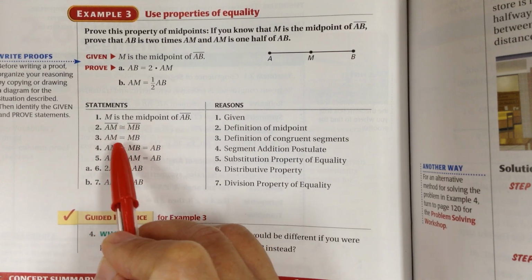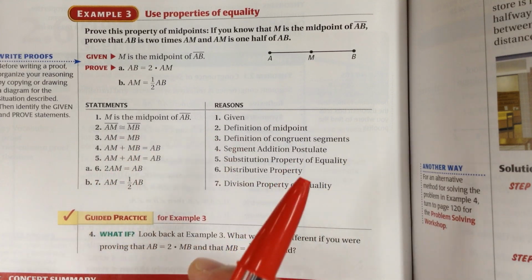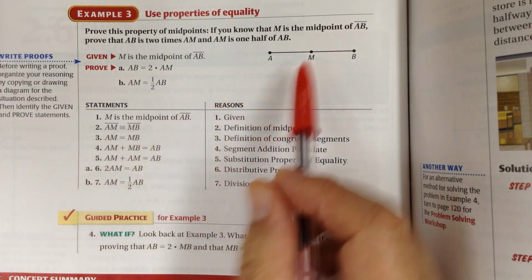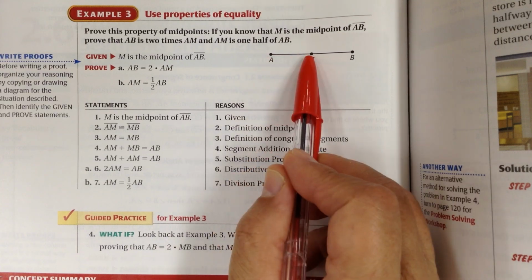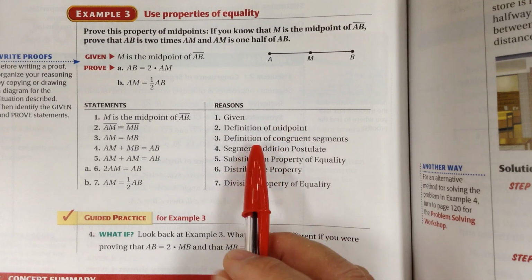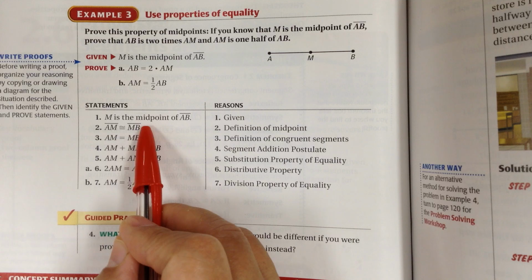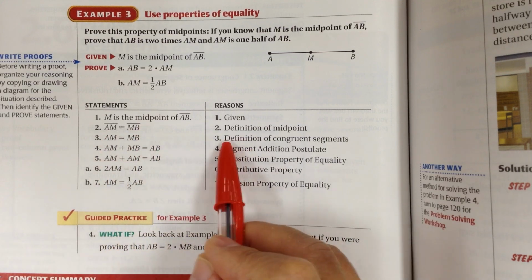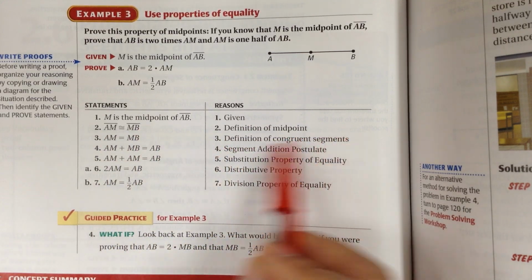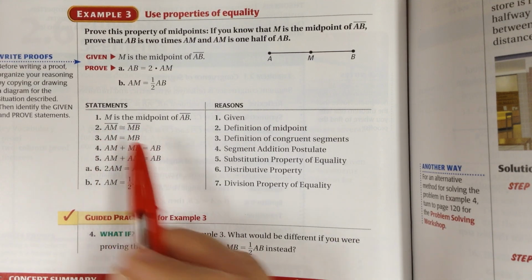Notice the difference between the two. Congruence deals with pictures, equal deals with numbers. AM means the length of AM, and MB means the length of that. So by the definition of congruent segments, if the segments are congruent, then their lengths will be equal.